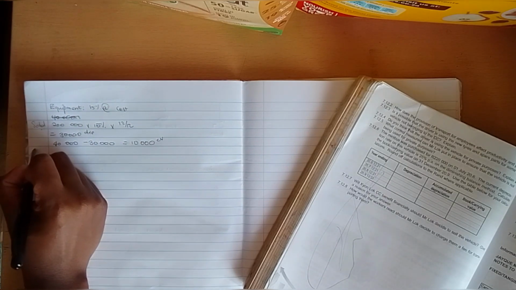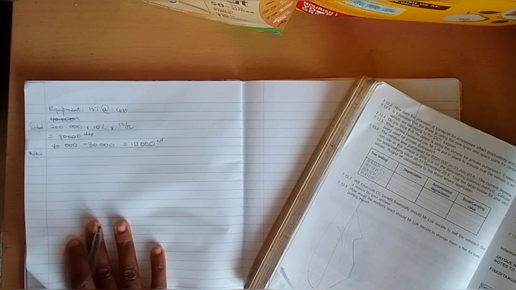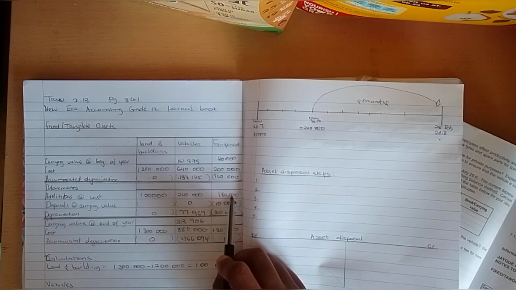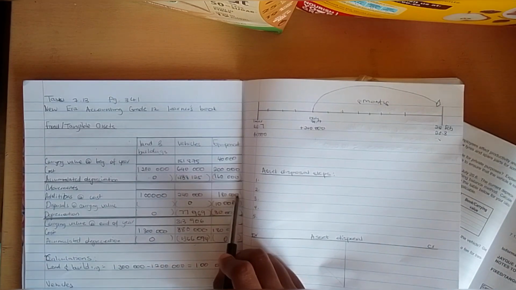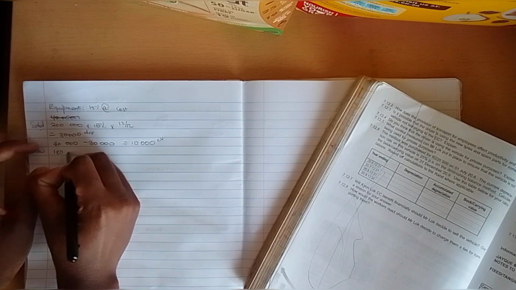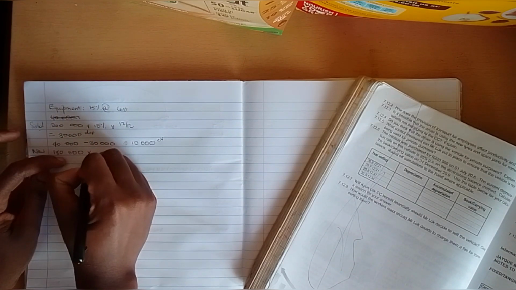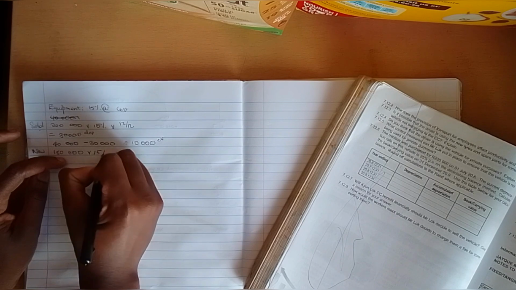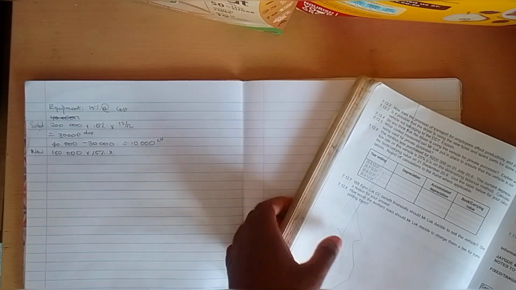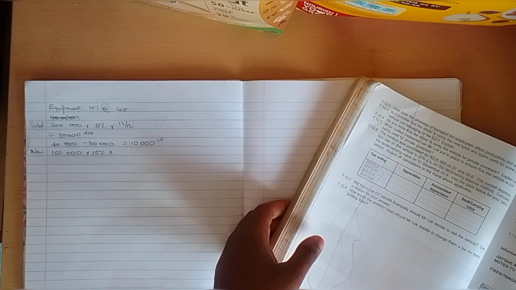So now we have to calculate depreciation for the new equipment. They said our cost. How much was the new equipment that was bought? It was 180,000. So when was this new equipment bought?